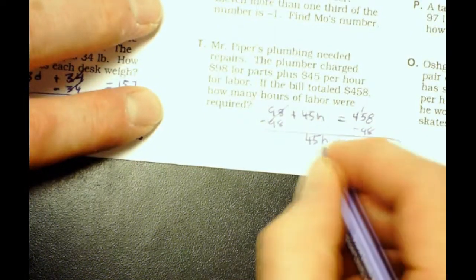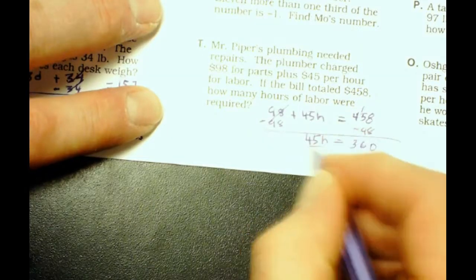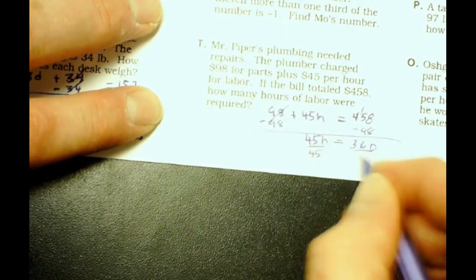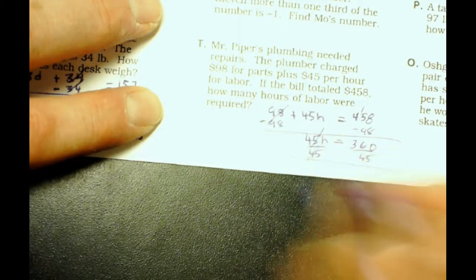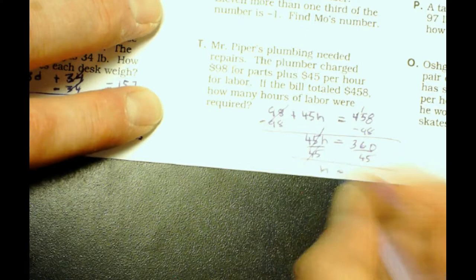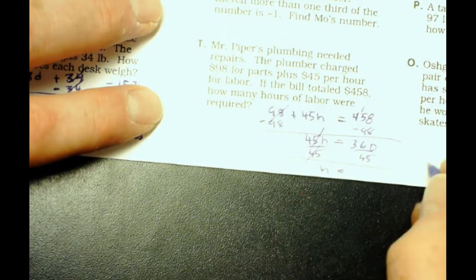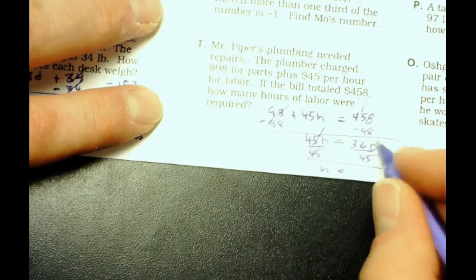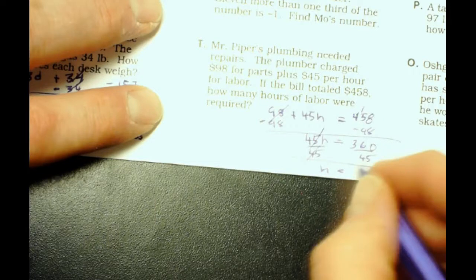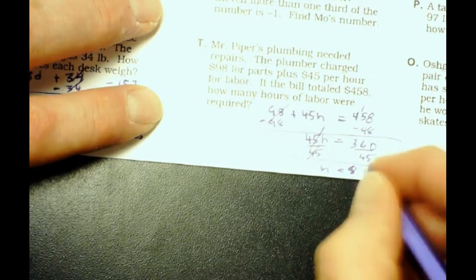Now we've got 45H equals 360. So let's divide by 45 on this side. Divide by 45 on this side to isolate that variable. These cross off. You've got H is equal to, well, 45 goes into 90 2 times. And 90 goes into 360 4 times. So 8 would work. Be 8 hours.